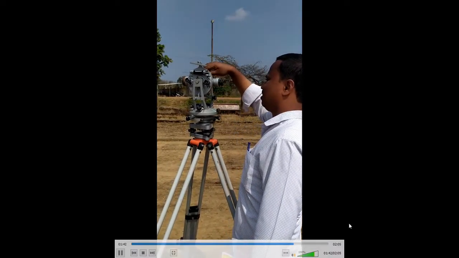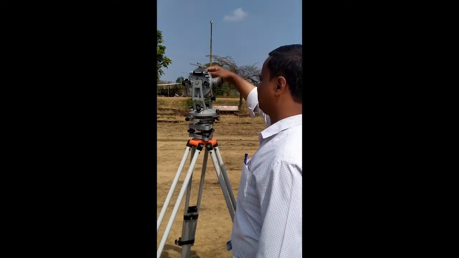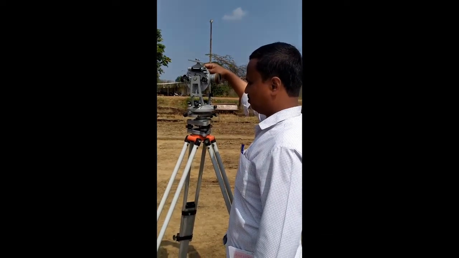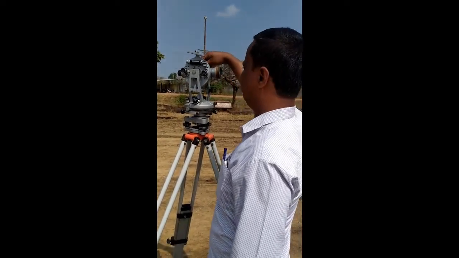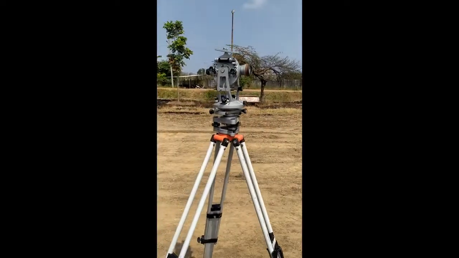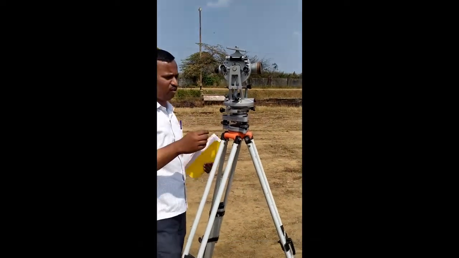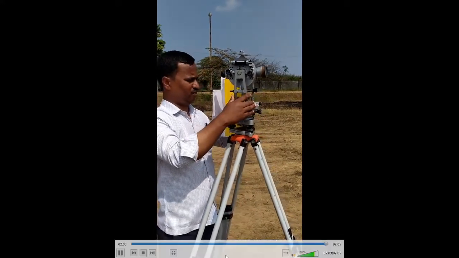With the help of the vertical circle clamp, plunge the telescope about the horizontal axis. Now the direction of the line will be produced in the opposite direction. Now measure the deflection angle between line CD and DE by unclamping the upper clamp and rotating the instrument.